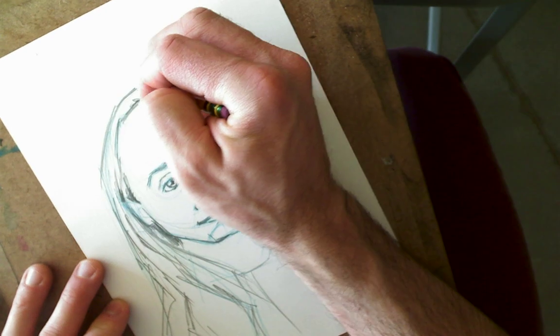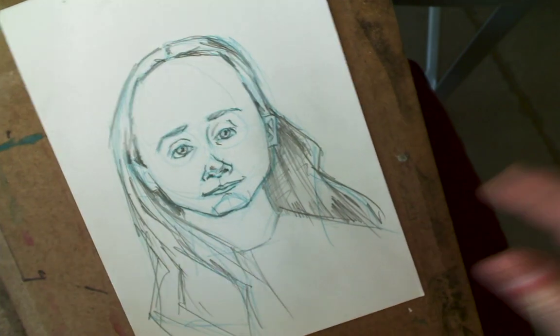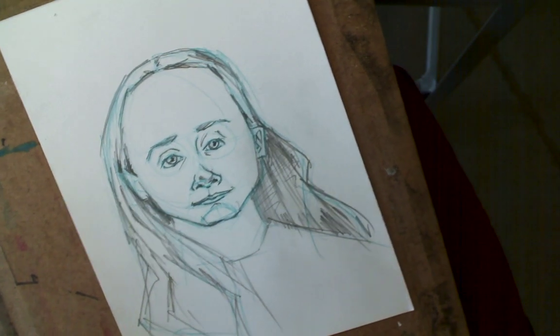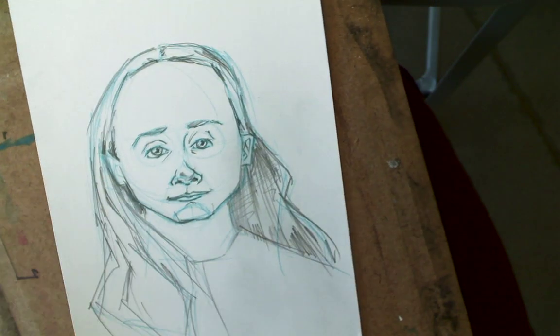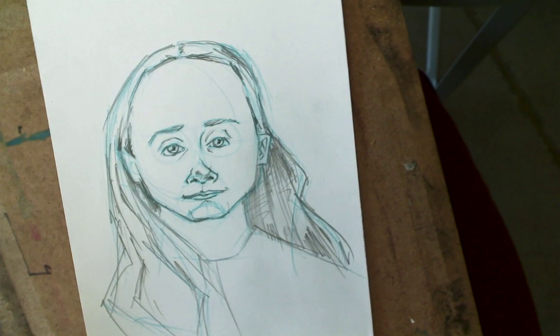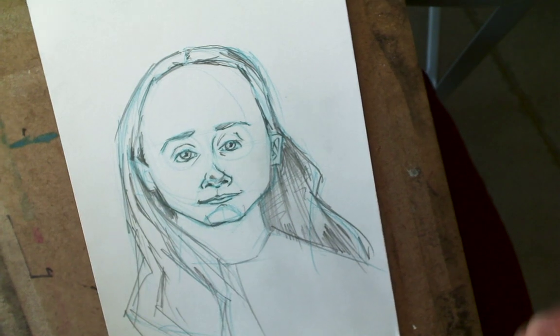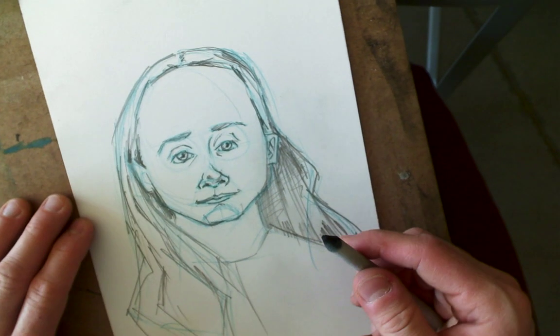We're going to do these on individual sheets of paper. I'm on basically the same sheet of Bristol board that you used when we did the character designs. That way, if something doesn't work out, you have the freedom to eliminate.